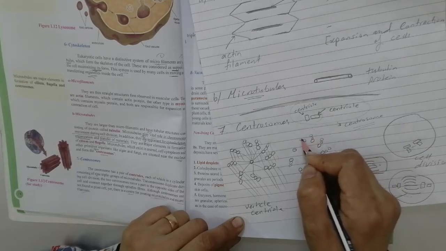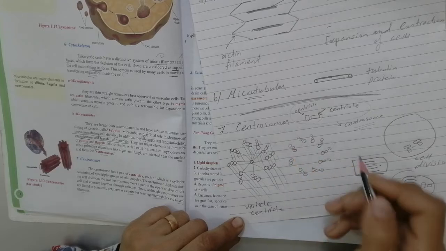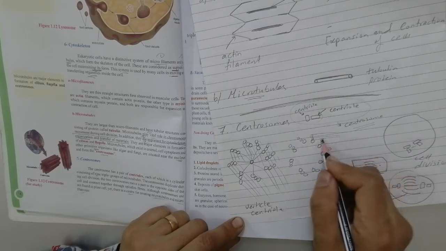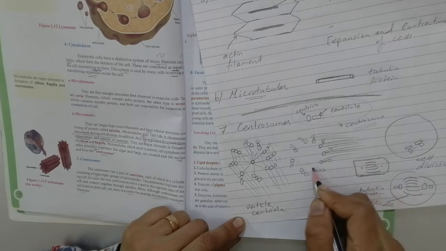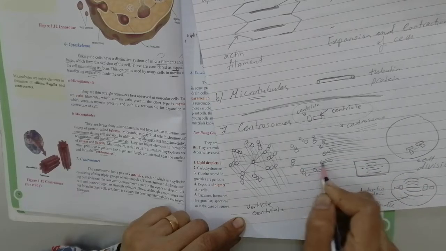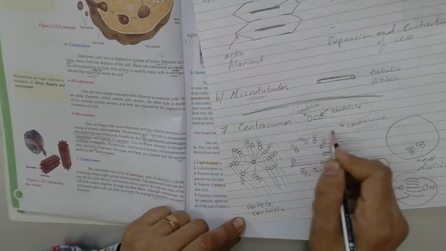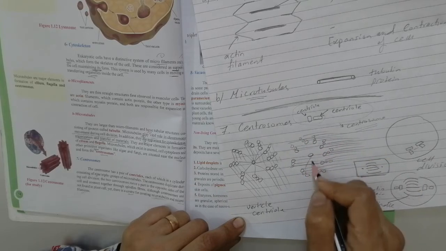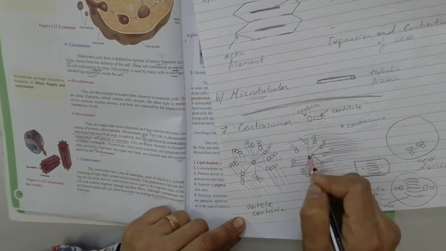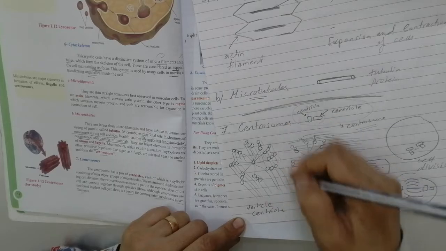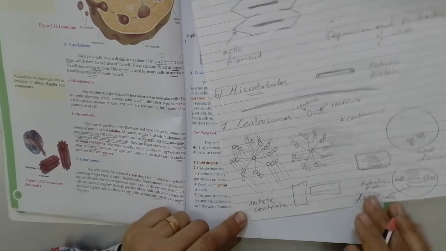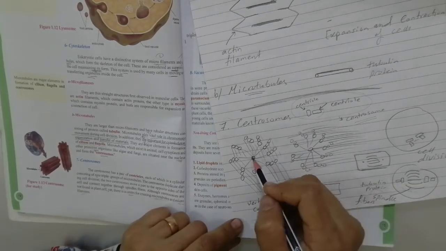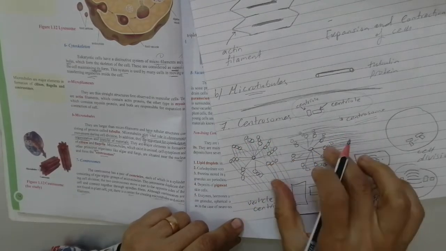Also triple. Horizontal centriole. One in the middle that connects to all of them. So we have one vertical and one horizontal. This is a centriole and this is the other.